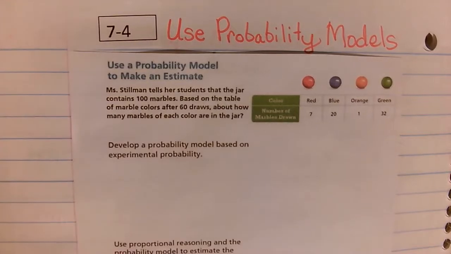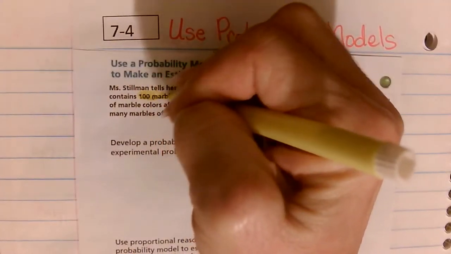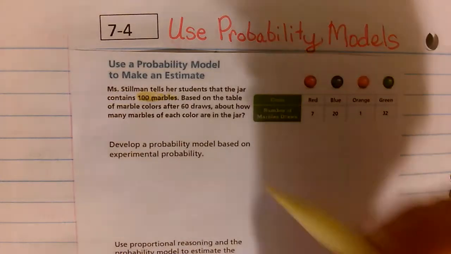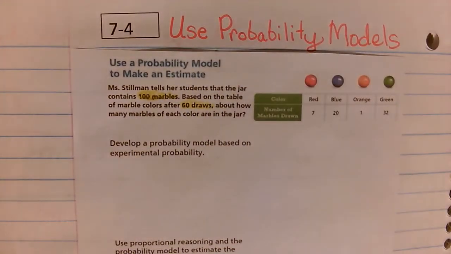Miss Stillman tells her students that the jar contains 100 marbles. So that might be something that you would want to highlight because that's going to be important for the overall problem. Okay? Based on the table of marble colors after 60 draws, right here, about how many marbles of each color are in the jar?